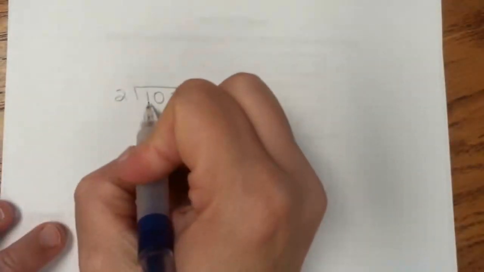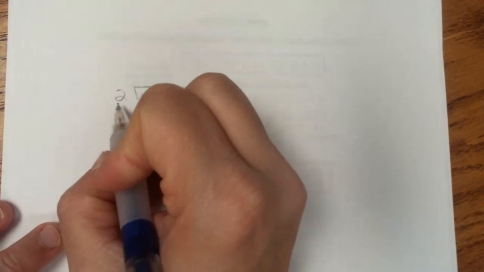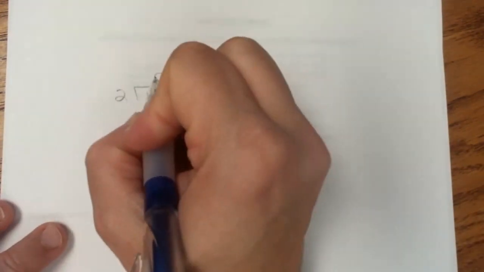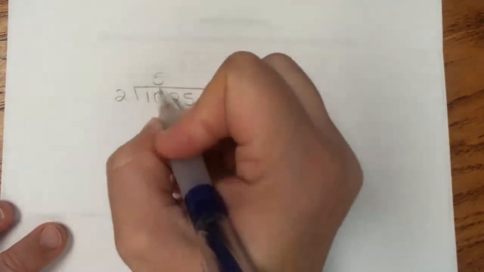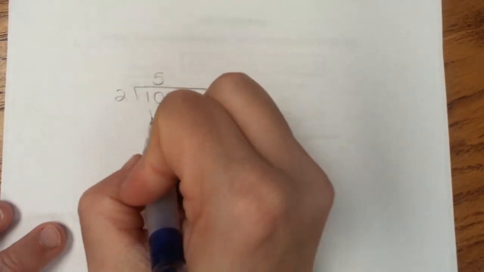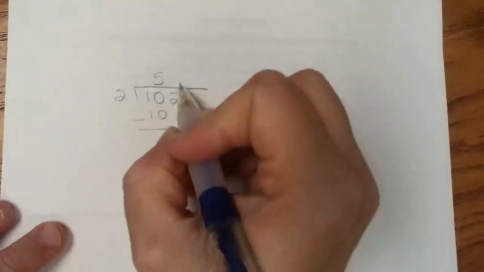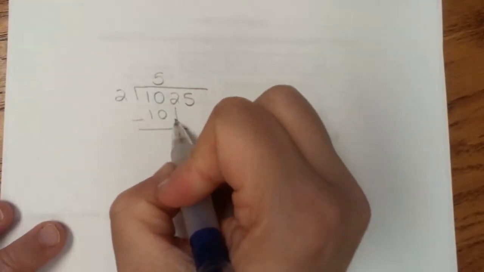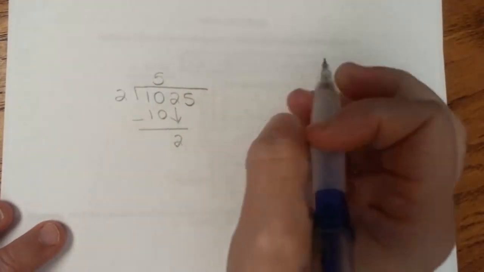going back, old school, remember that we did 2 doesn't go into 1 because 1's smaller. So 2 goes into 10 5 times. Notice how it's written in this column. So then we did 5 times 2 is 10. Then we subtracted down. 10 minus 10 is 0. So then you brought down the next number, you brought down 2.